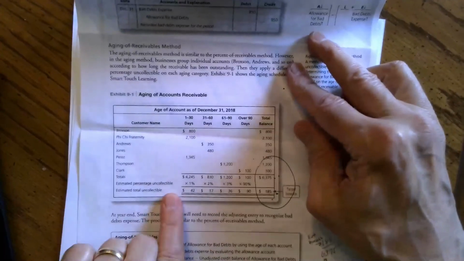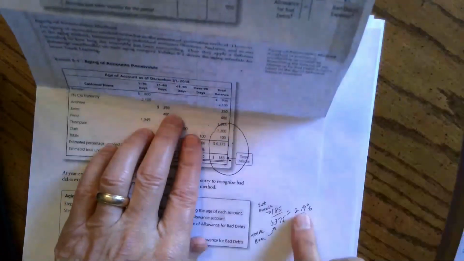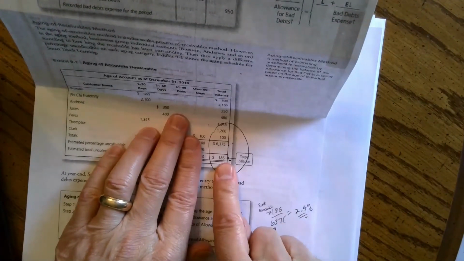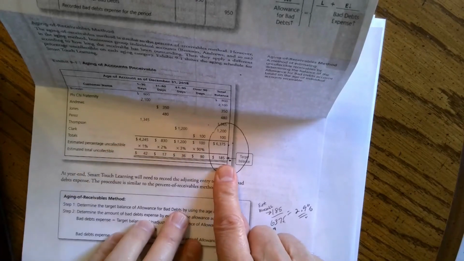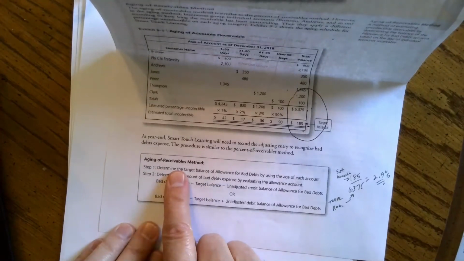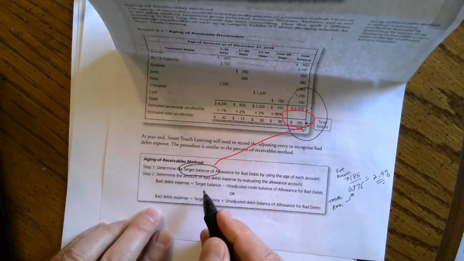Now, I'm using the same chart here deliberately, but there's the aging approach, or I could say our experience has been 2.9% of receivables, or 185 of receivables. It's the same method. And whether it's an aging of receivables or what I call the percent of receivables method, the key is you're determining the target balance as the first step.